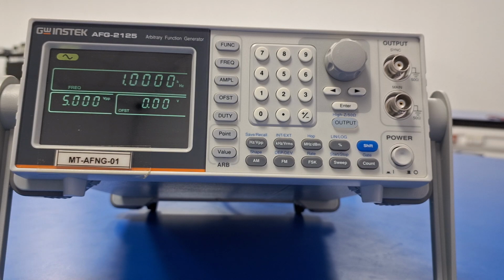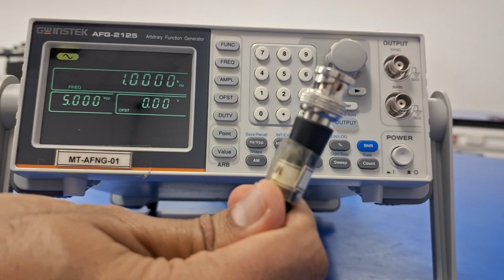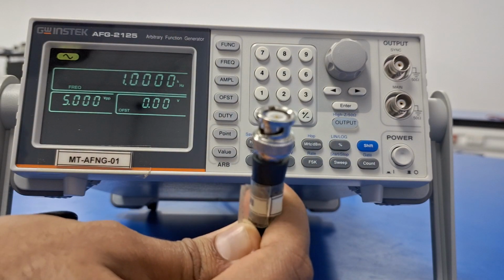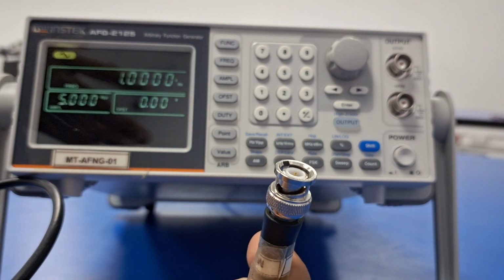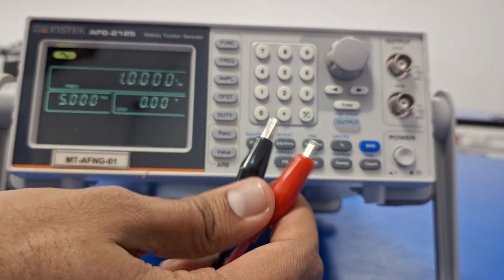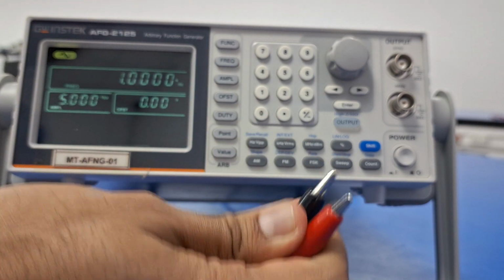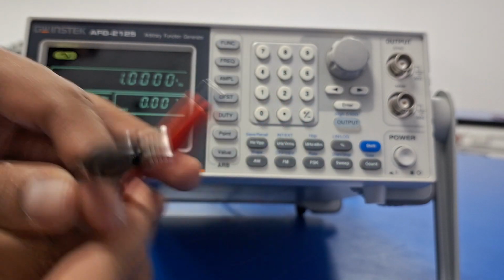After that, you basically need to output the signal. To do that, you again have a connector. On the function generator side, what you have is the same connector as you had in the oscilloscope. This is a BNC connector. But on the other end, you don't have a probe. What you do have is a couple of alligator clips. Red is for the signal or positive, and black is for the ground.